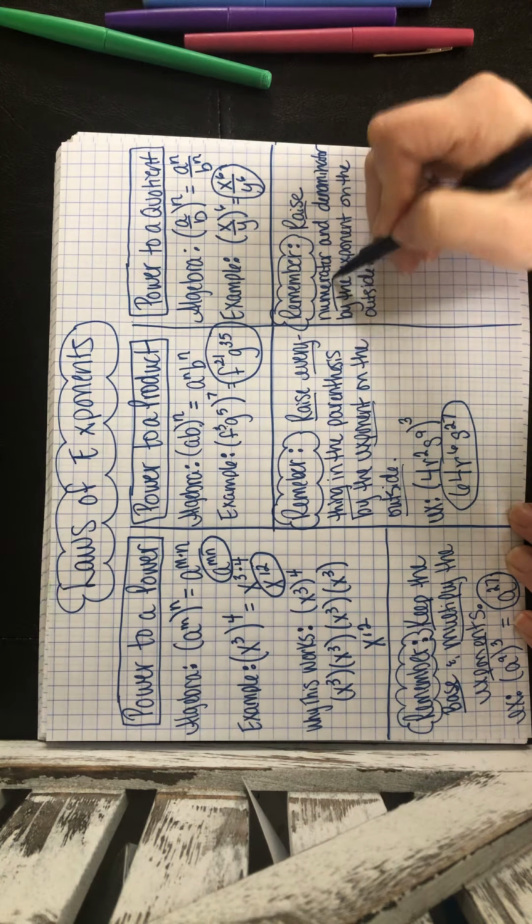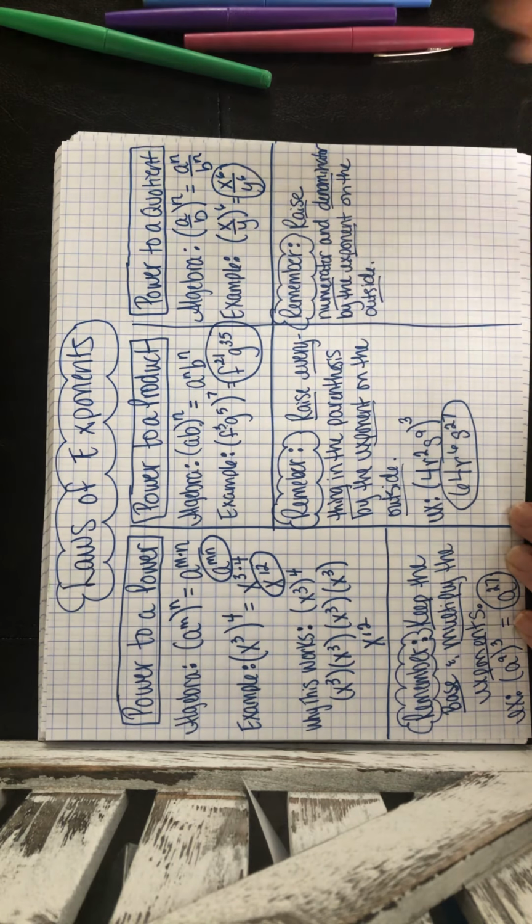So you want to raise the numerator and the denominator by the exponent that's on the outside.